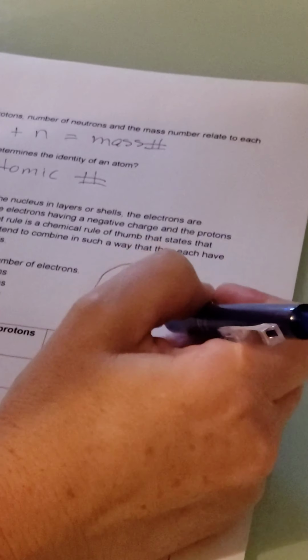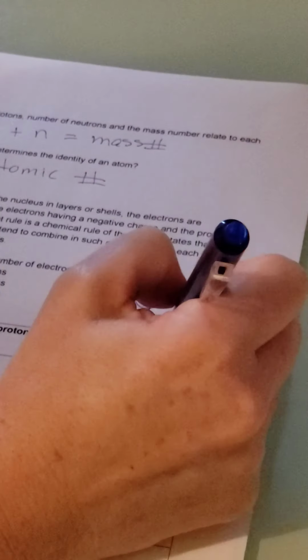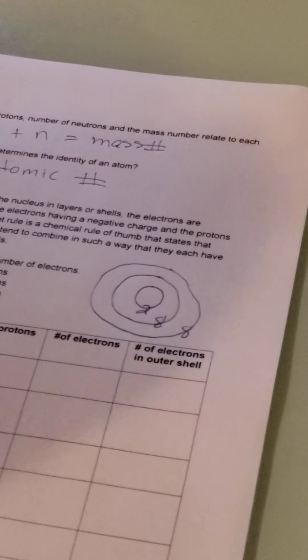Now, if the atom has more than 10 electrons, after you fill those 2, you move out to the next one, and you would keep doing that. But for our purposes, that third one out can hold up to 8 electrons.